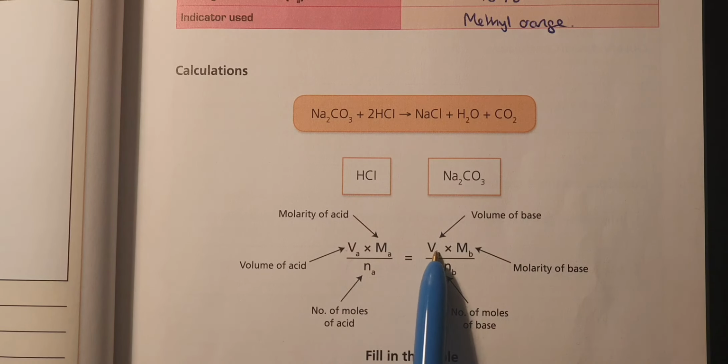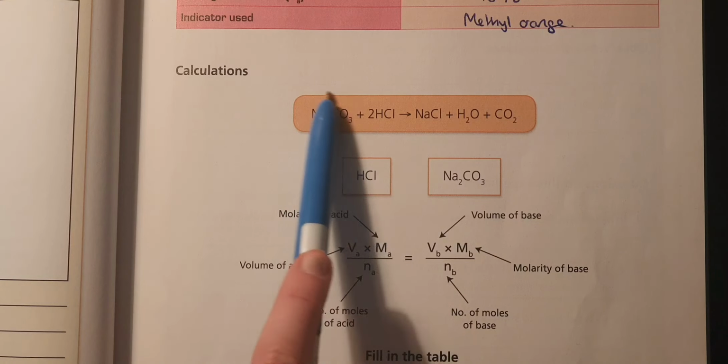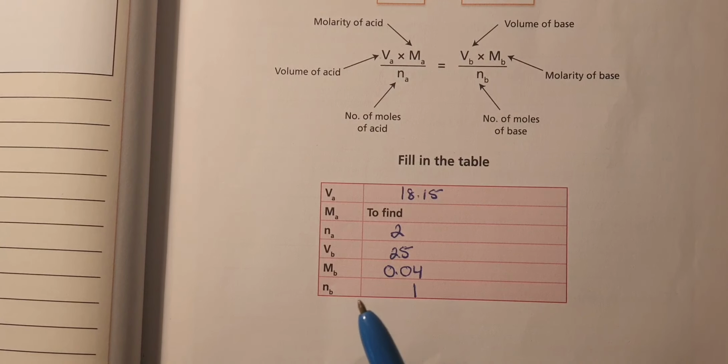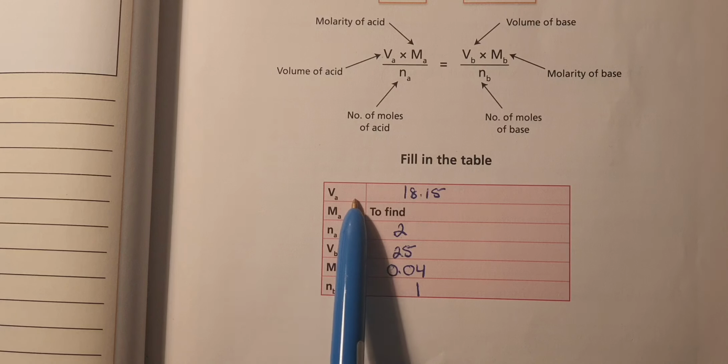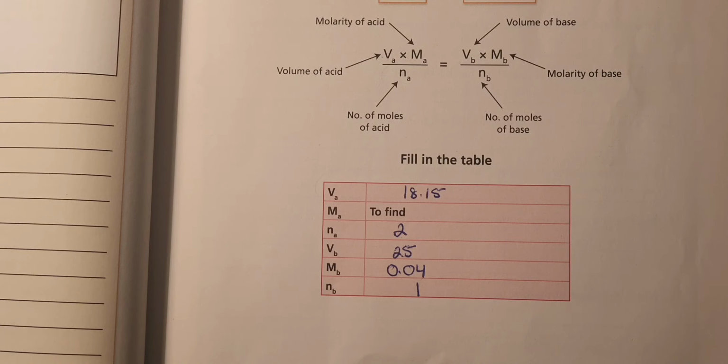Vb is the 25 centimeters cubed. Molarity of the base we don't know. And Nb is the imaginary one there beside the base. That's going to be Nb. So if you fill in your own values down here, remember this value, you would have a different concentration for your sodium carbonate probably. Vb should be the same. Na is 2, Nb is 1, and depending on what your titration values were, this value here is going to be slightly different as well. So just taking the average of your 2 closest titers for that one.